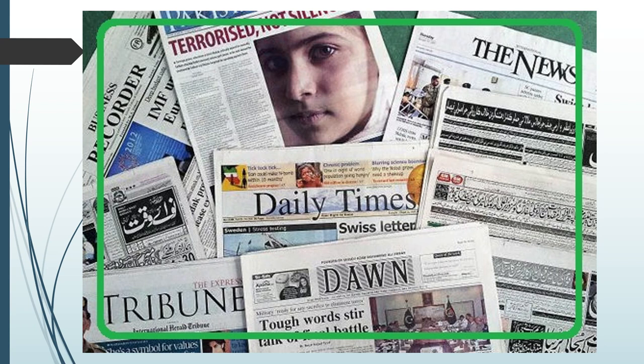But if I ask another question, what is the topmost news written in the newspaper Dawn? Now what will your eye do? Will your eyes be focused on the entire image, or would they be focused at one particular point? Yes, one particular point. And then you will tell me that, ma'am, in the Dawn newspaper, the topmost news is that tough words stir talk of final battle.